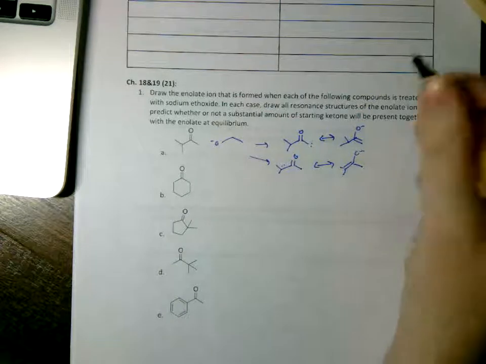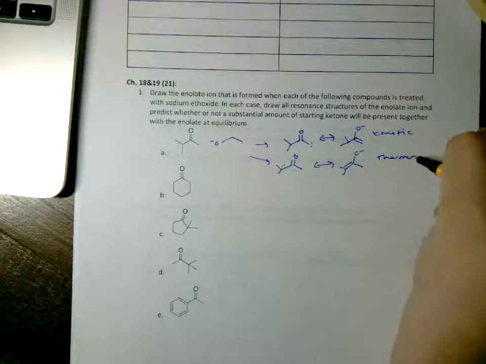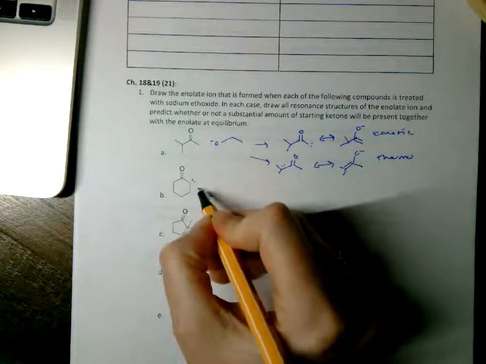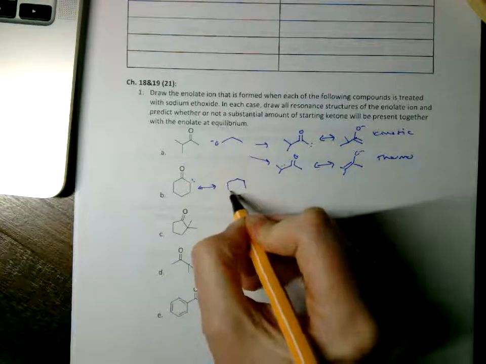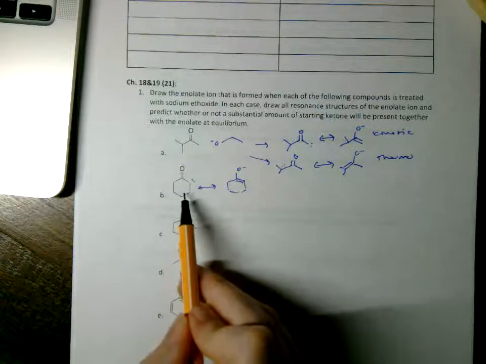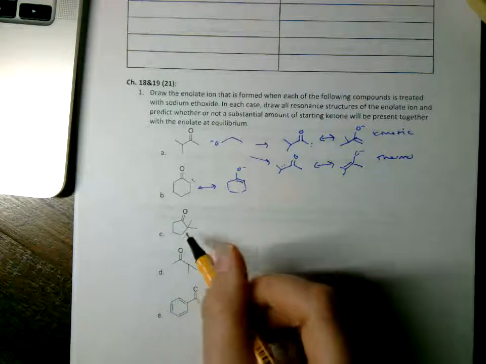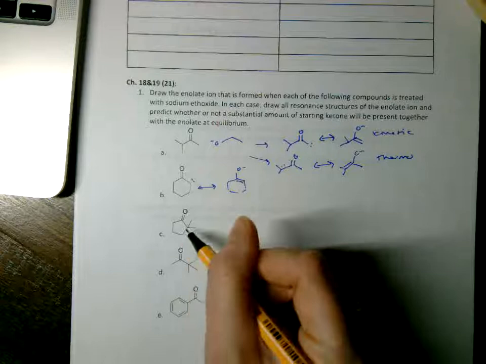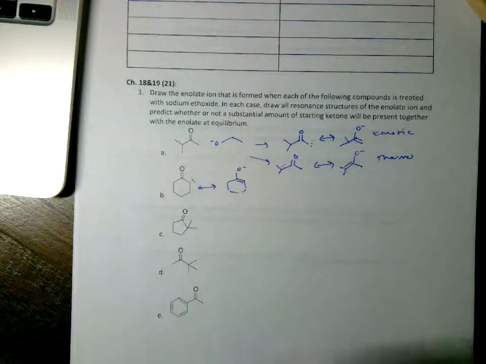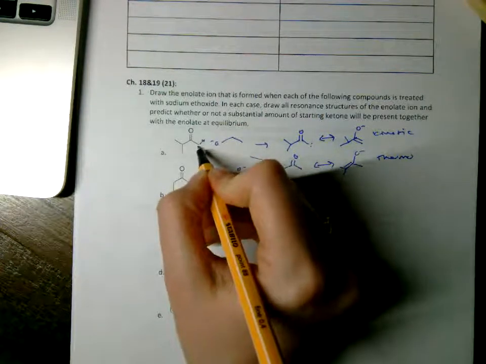So this is the kinetic and this is the thermodynamic. This one, the enolate will form right here and the resonance structure on that will look like this. And there's not a thermodynamic or kinetic because this is symmetrical, so either side will be the same. And then on this one, there's not a thermodynamic or kinetic because there's not a hydrogen to steal from right here.